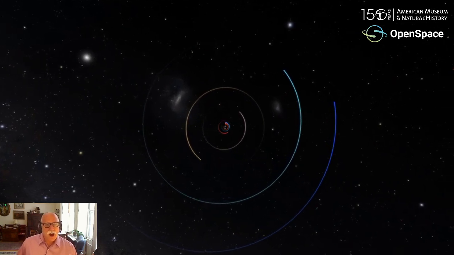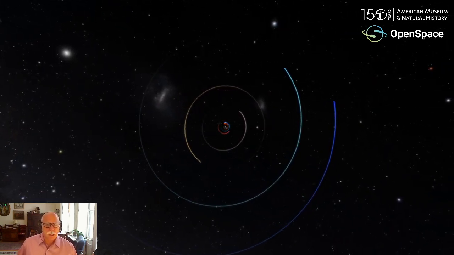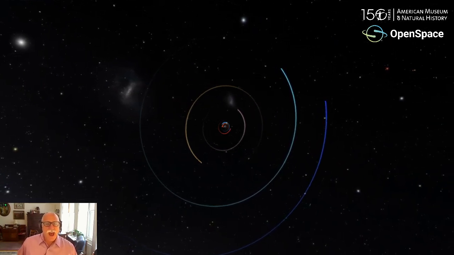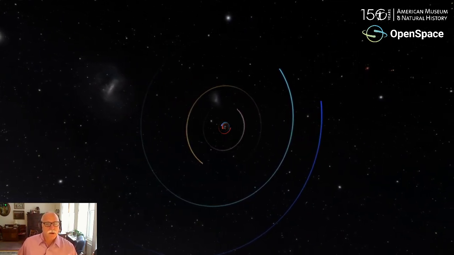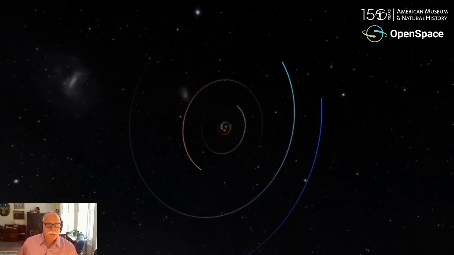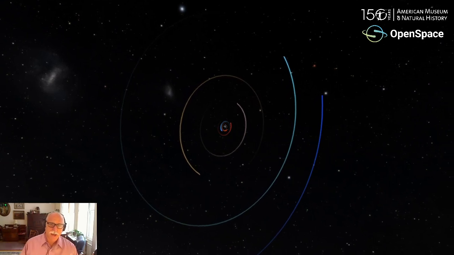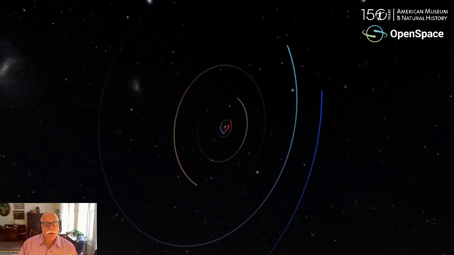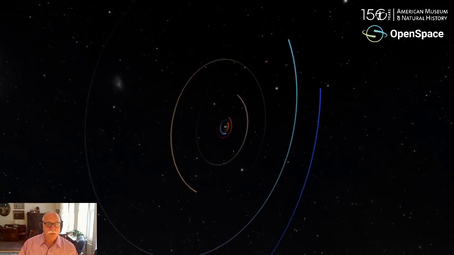So you're seeing a rendering of the solar system at a particular day. Every planet is where it was at that particular time, and the planets are rotating around, of course, the sun. The outermost planet with a blue orbit trail, you're seeing the trails. The planets themselves are too small to see at this scale. And that blue orbit trail is the trail of the planet Neptune.